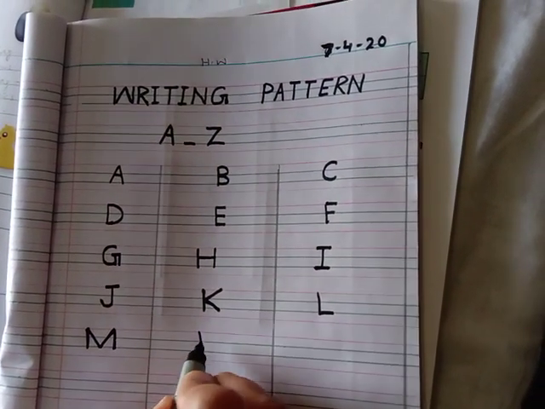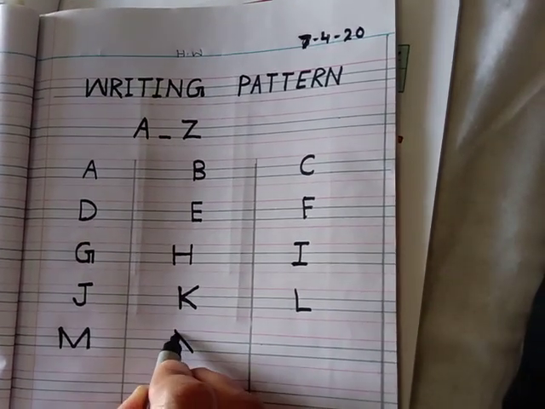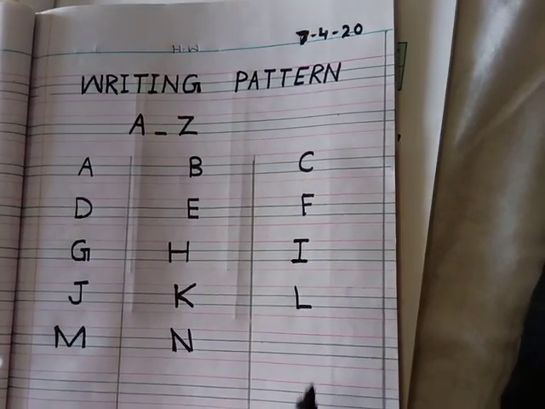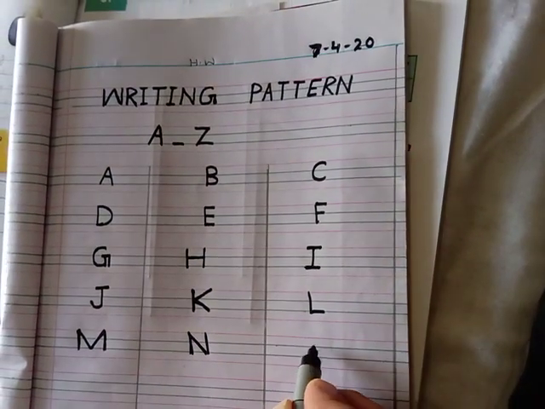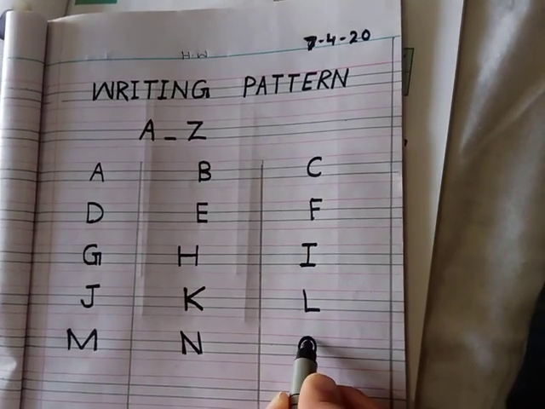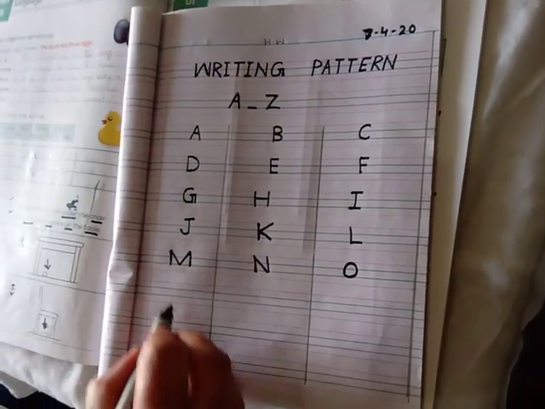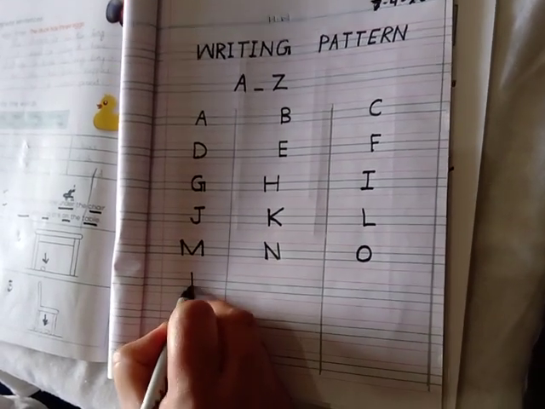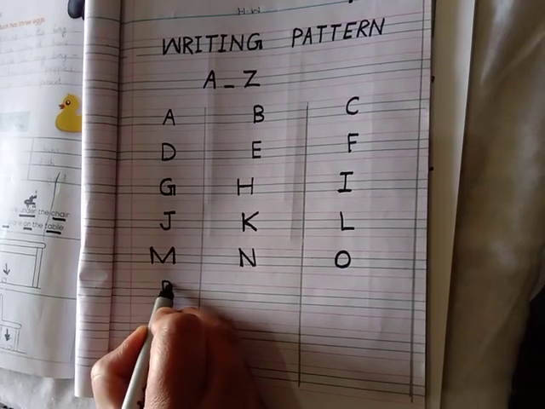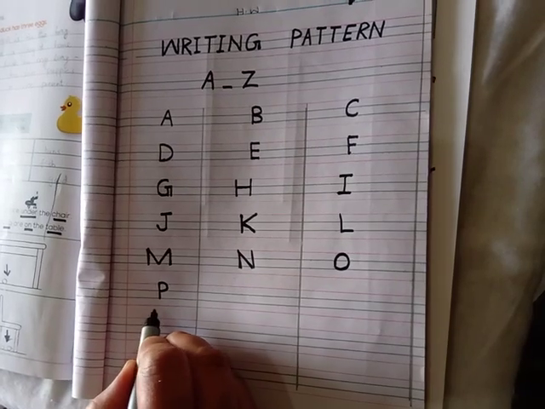Now capital N. Capital N, line in upper three lines, again a curved line, and then a straight line. Capital N. Okay, O. O is round in upper three lines. O is round. Look, it is like a circle. P. For P, again make a straight line in upper three lines and close its mouth like this. Close it. This is P.